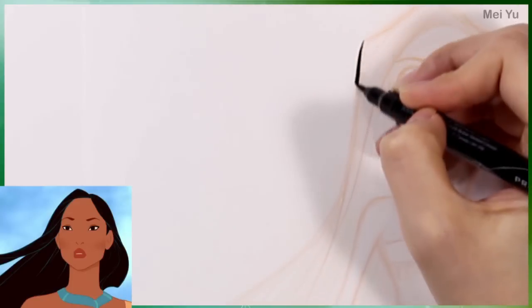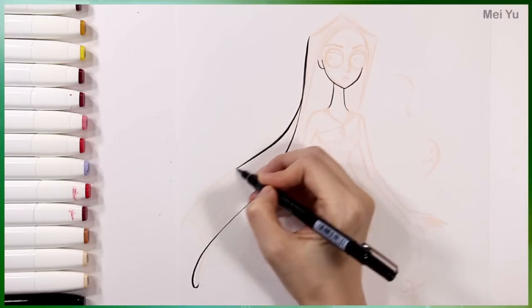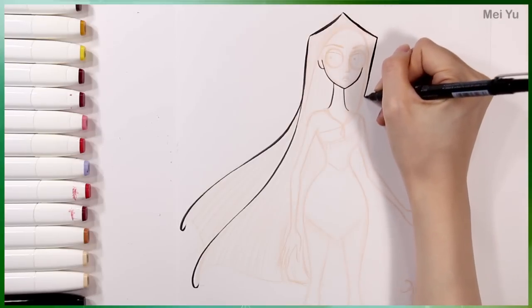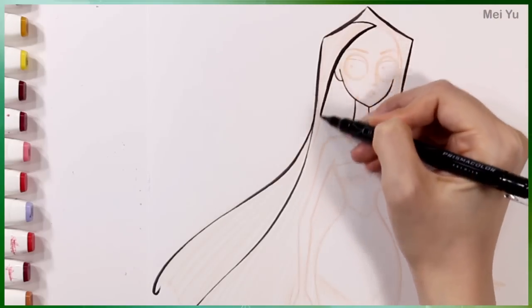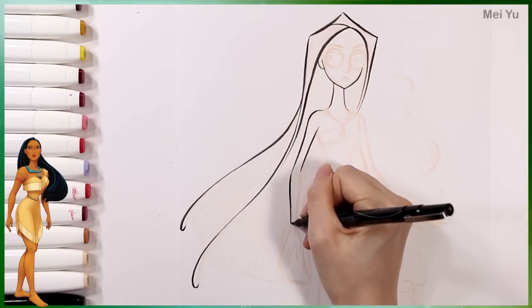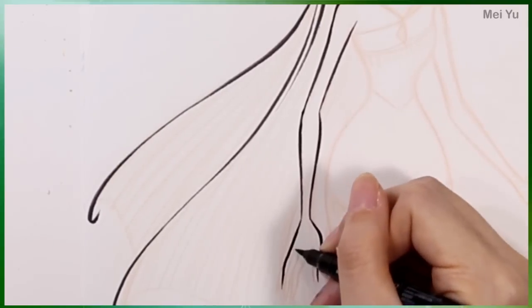Okay, for the second princess, I'm going to reimagine Pocahontas as a Tim Burton character. I haven't really done much of Pocahontas in a while, so I'm glad I'm drawing her again. She's one of my favorite Disney princesses, and I wonder how I'm going to take her features and put them in some kind of Tim Burton universe, especially with her flowing long hair.